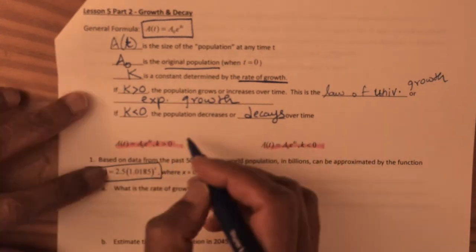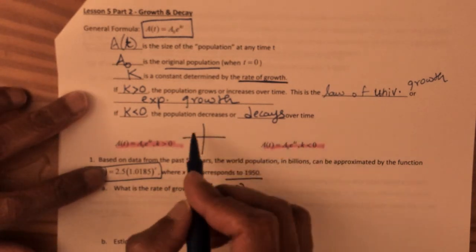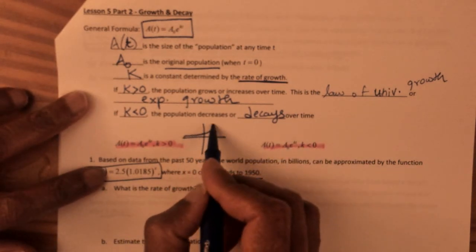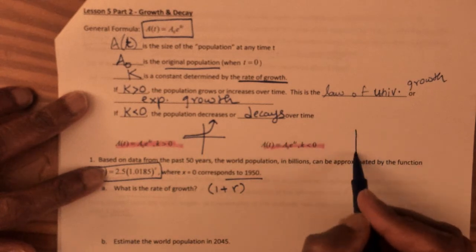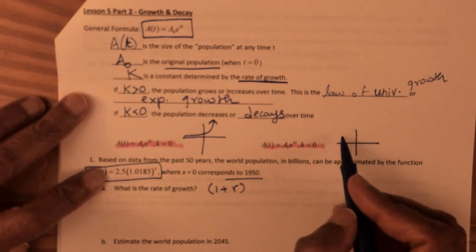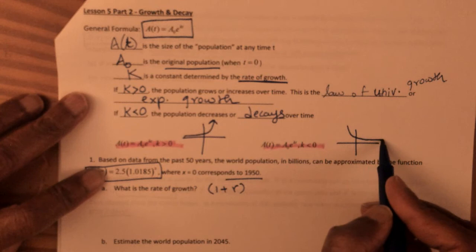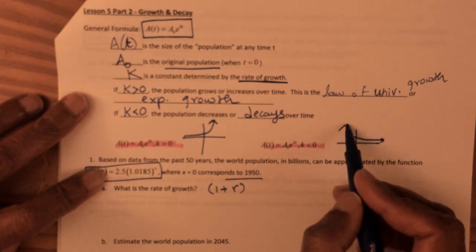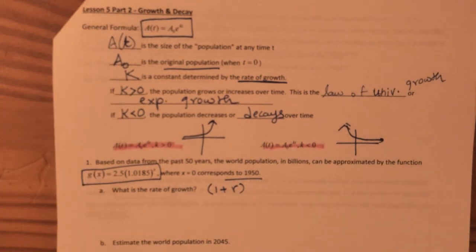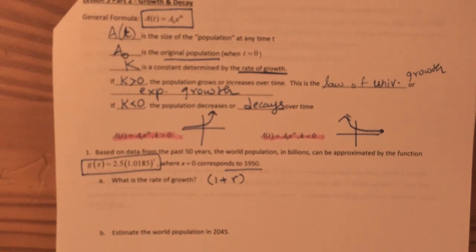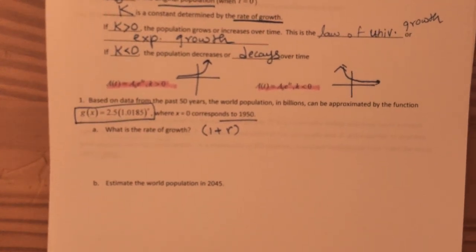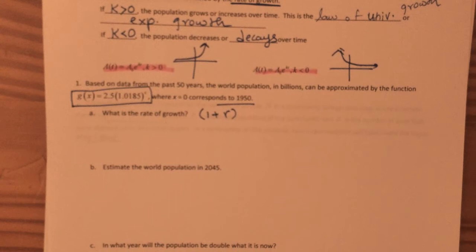So when it's this, you know how the graph looks like, right? You start off really small and it becomes big really quick. And this one is you start off big and then quickly comes down to almost 0. So you have a horizontal asymptote. We have seen these graphs, but now we're going to apply this to some word problems.